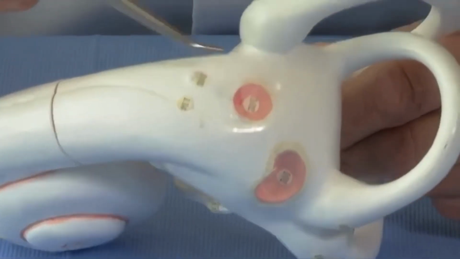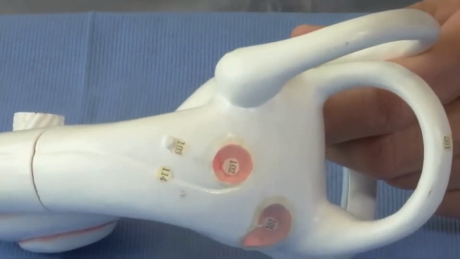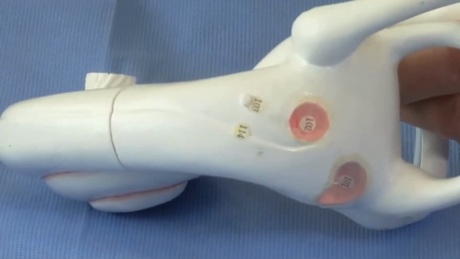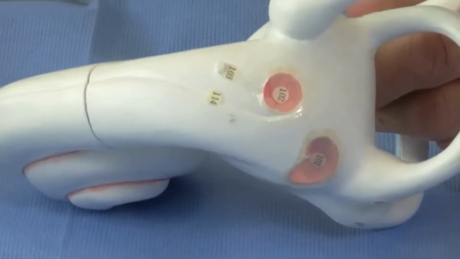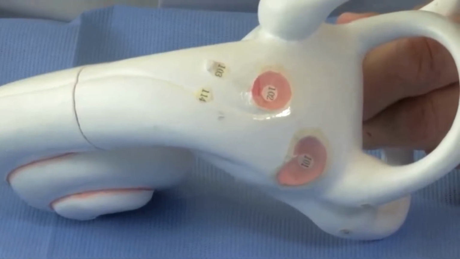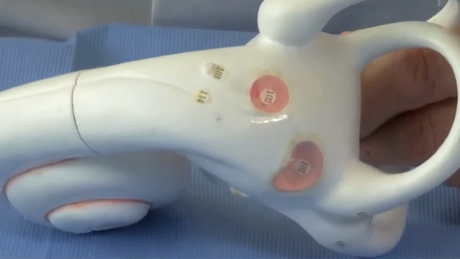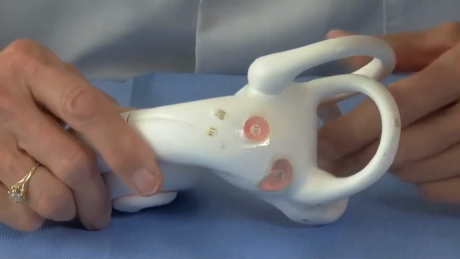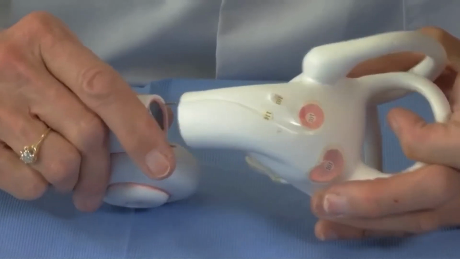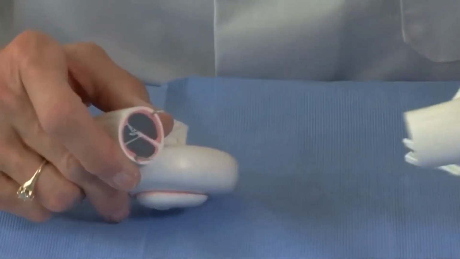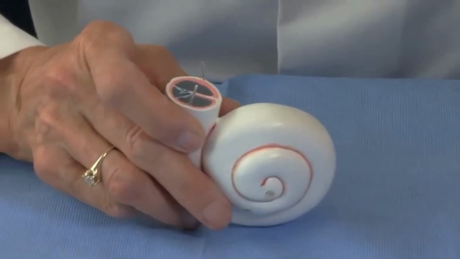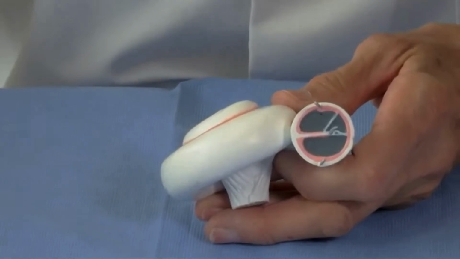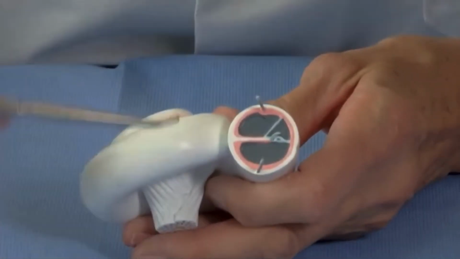Perhaps of interest is the fact that through this round window is where an electrode is placed when a cochlear implant is performed in order to stimulate artificially the nerve that remains after hair cell loss. Now, let's go and see how this fluid affects the cochlea itself. So now I'm taking apart and we're looking at a cross-section of the cochlea. And we're going to look at this in more detail in a diagram.